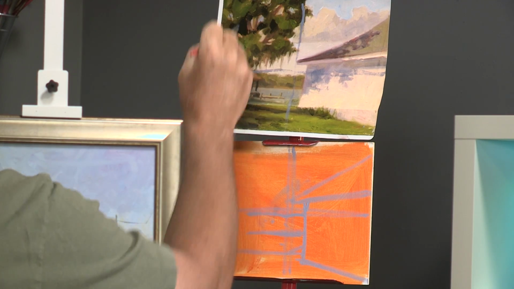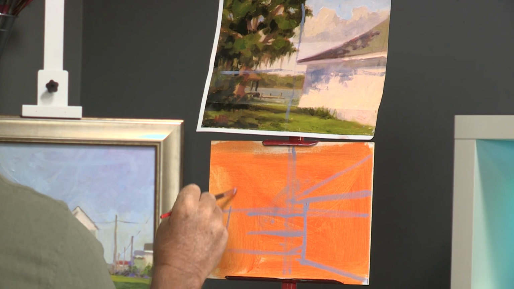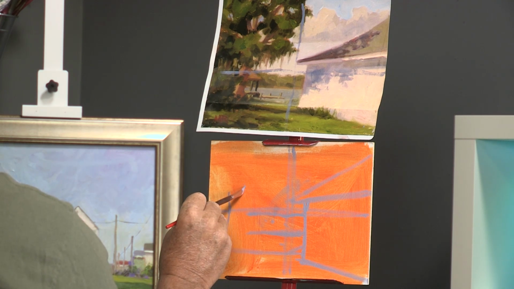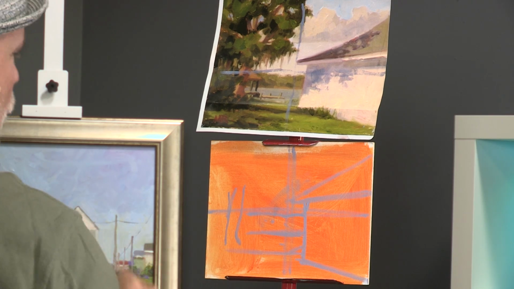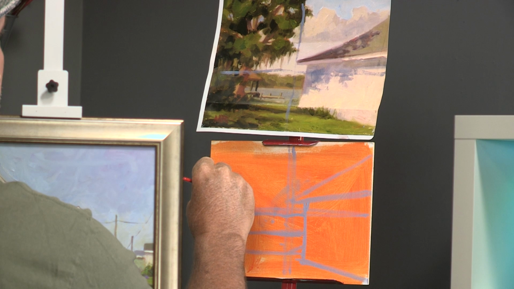Now this was a sketch done plein air, so I can make this painting just a little better than the sketch, hopefully. That trunk is not showing up very much, so I'm going to make it show up a little better in my painting. So let's make a trunk that shows up just a little better than the one I did. And this is hanging down.